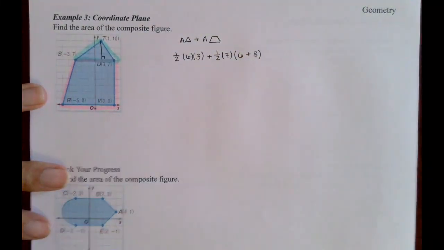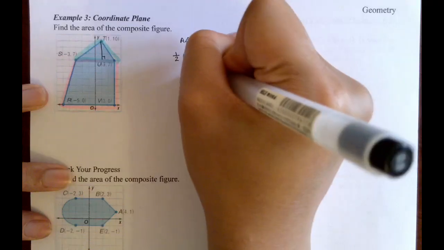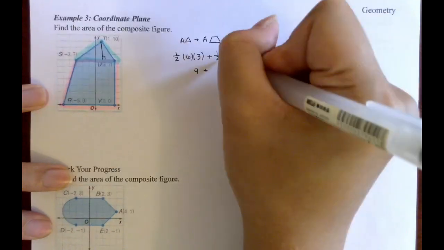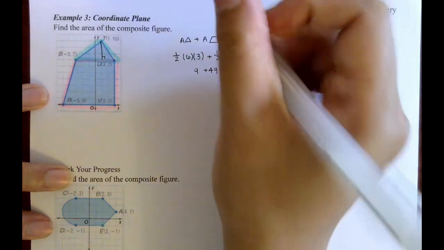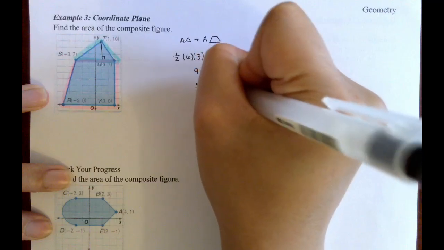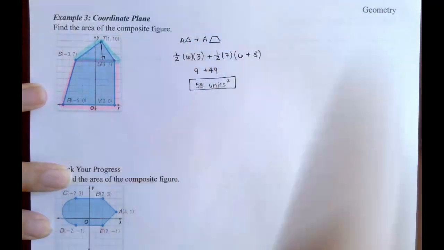Now we're just going to simplify. Half of 6 is 3. 3 times 3 is 9. Okay. 6 plus 8 is 14. Half of 14 is 7. 7 times 7 is 49. And then 9 plus 49 is 58. So it is 58 square units. There you go. All right.